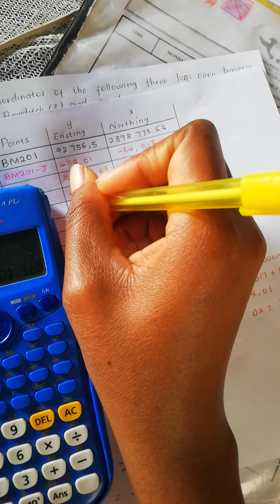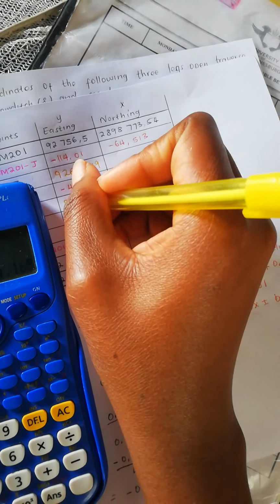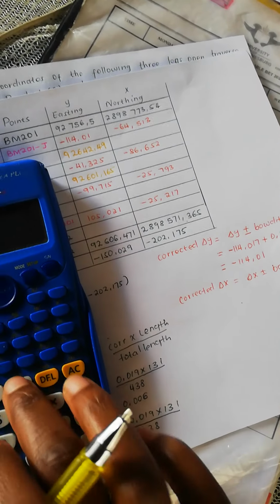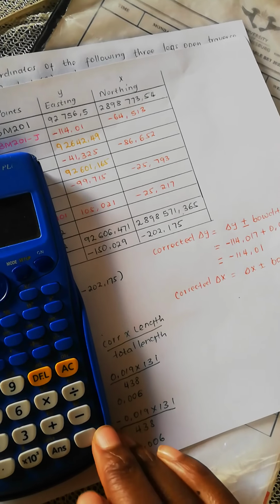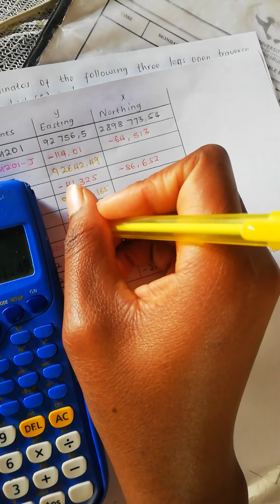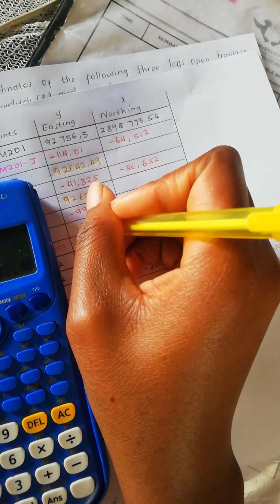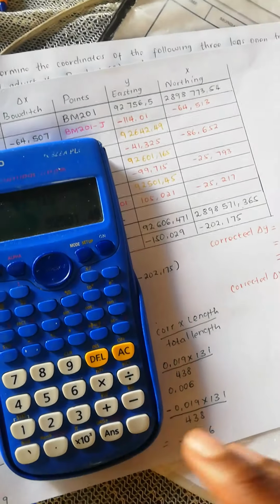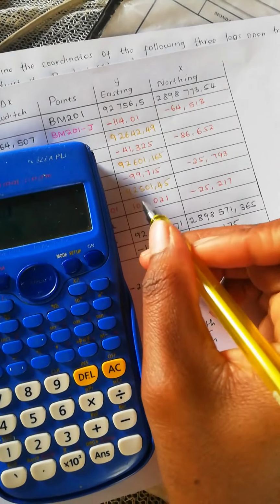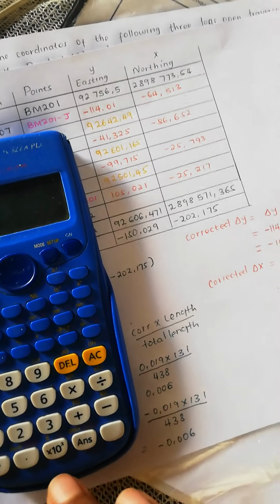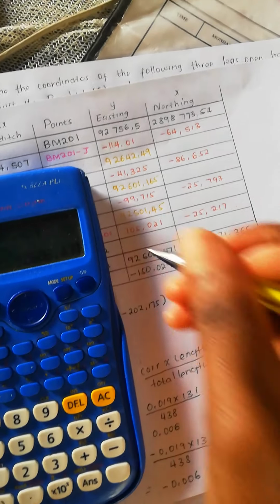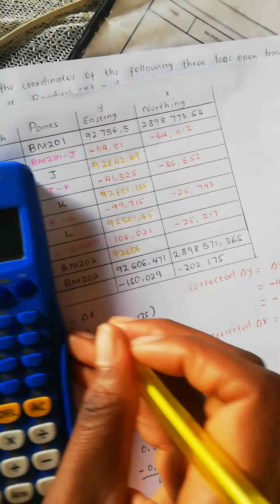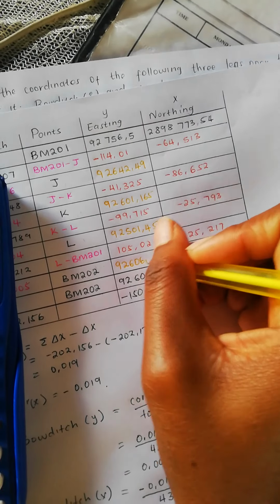You get your next Y coordinate, or easting, 601,165, and then minus 99.715 to get 92501.45, and then from there plus 105, because this one is positive, so you add 0.021. It's 92606.471.